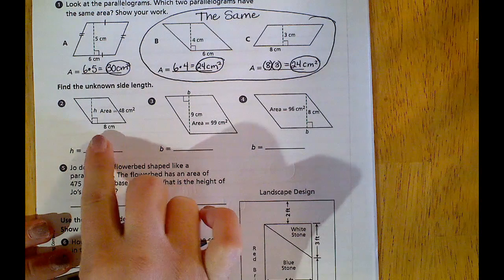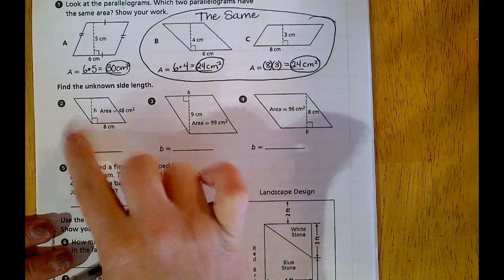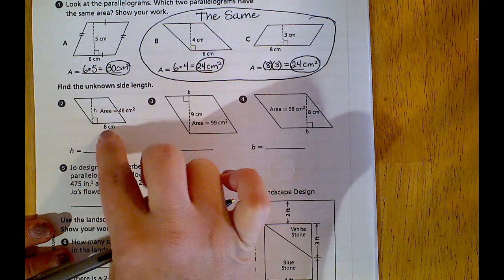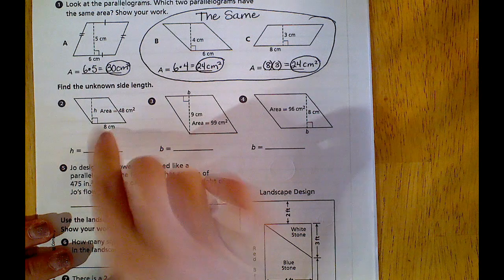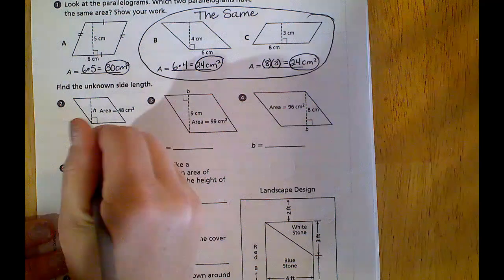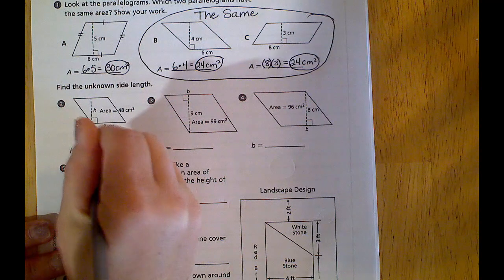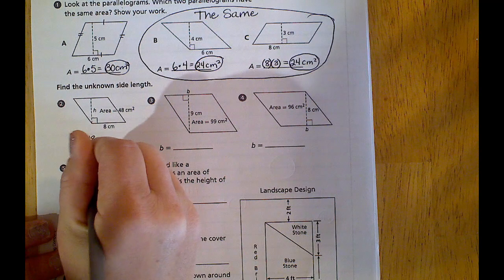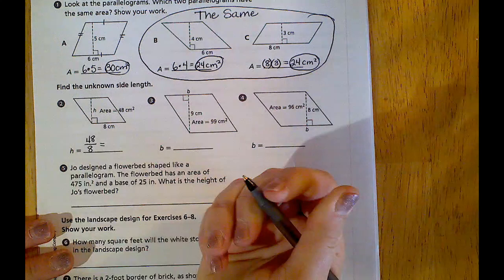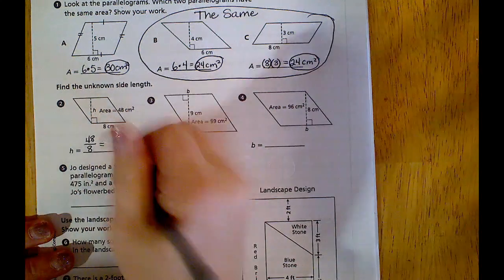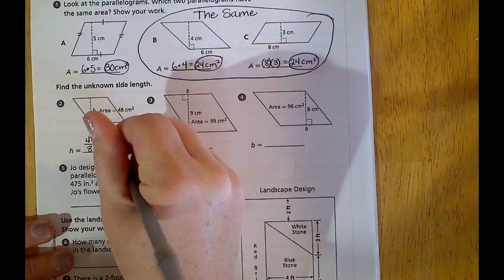Now it says, find the unknown side length. So what we're going to have to do here is take the area and divide it by the base. So in this one, we would take 48 and divide it by 8 to get the total, which would be the height, which would be 6 centimeters.